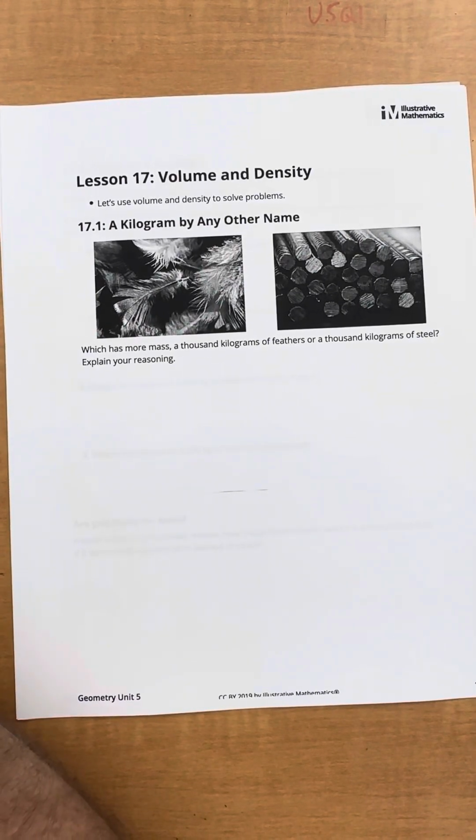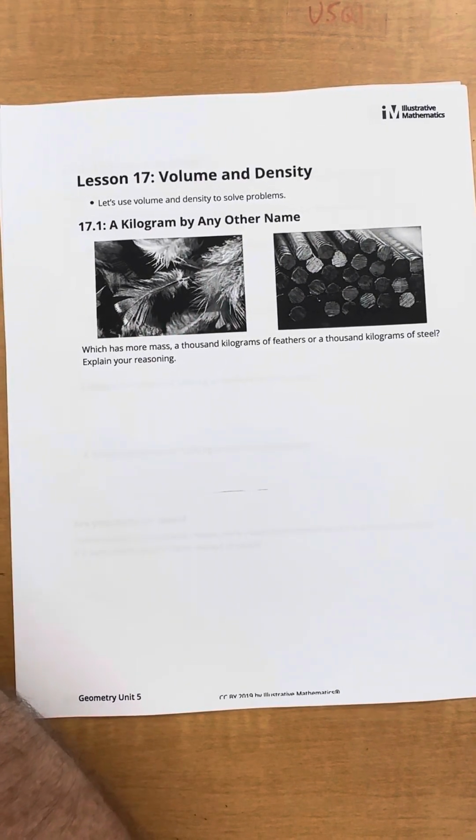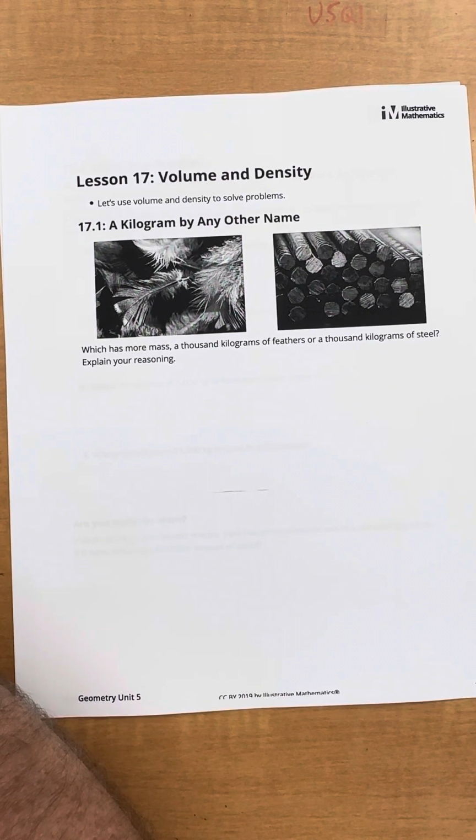Okay, so let's use volume and density to solve problems. A kilogram by any other name. Which has more mass, 1,000 kilograms of feathers or 1,000 kilograms of steel? Explain your reasoning.